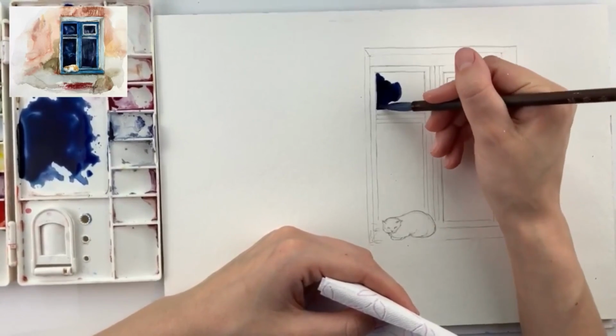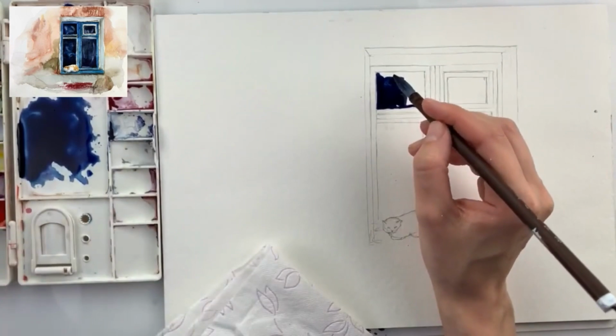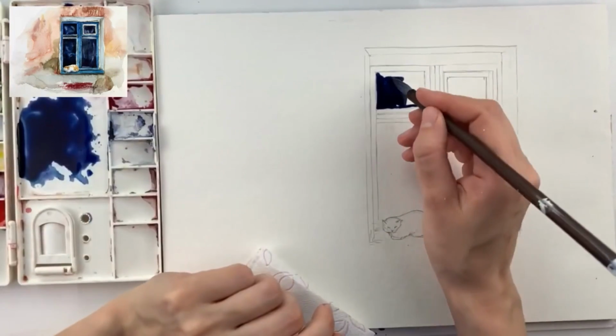I'm not painting blue lines. I'm lifting with a blue-kissed brush so a whisper of colour remains. If you forgot a white stripe somewhere, you can lift it now.